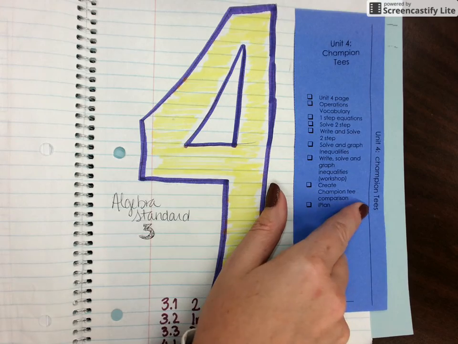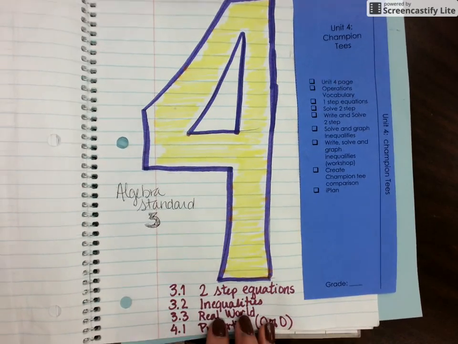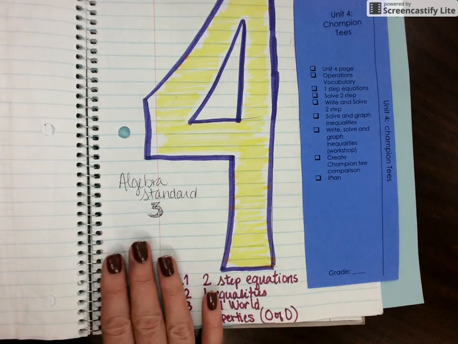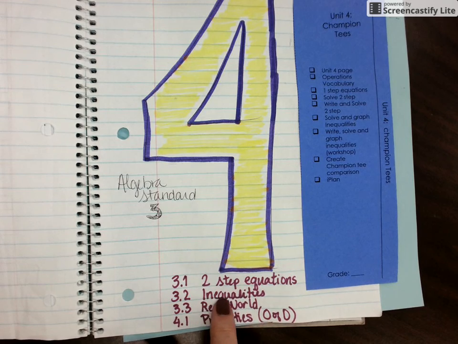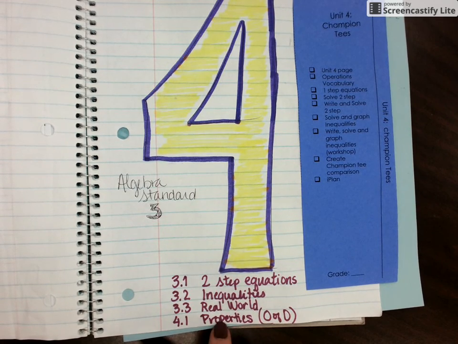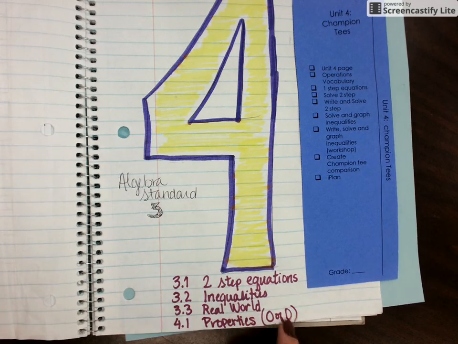The unit is called Champion Teas. It is going to be algebra, mostly standard 3. I did throw in just a little bit of standard 1. If you want to pause the video and copy my page and write these things down, this says inequalities, real world problems, properties, referring to work with order of operations.